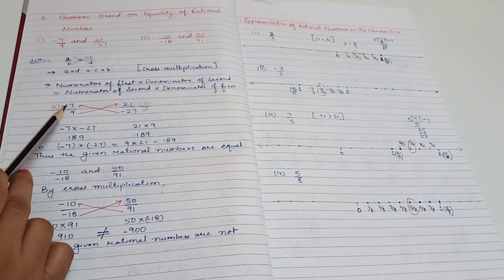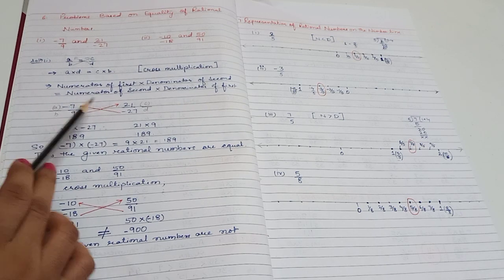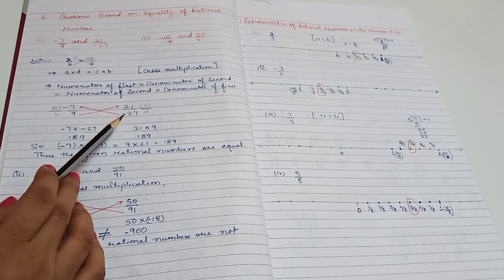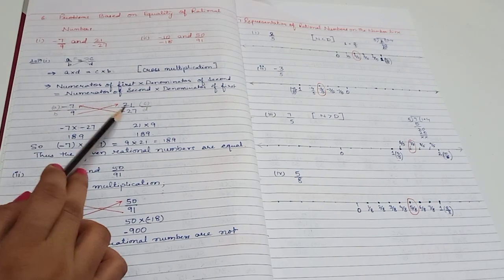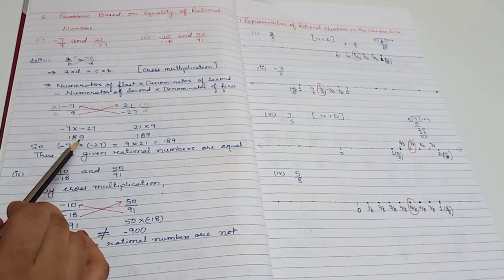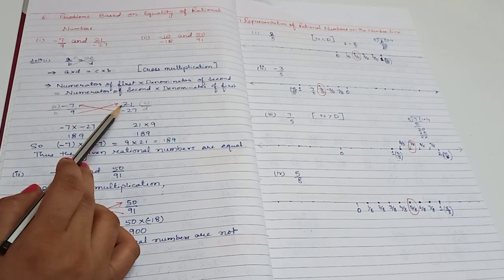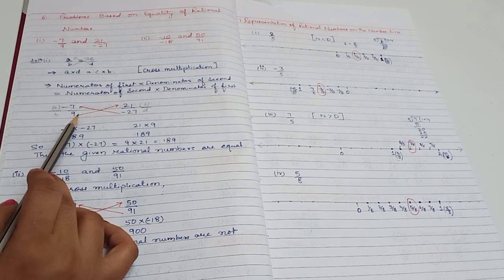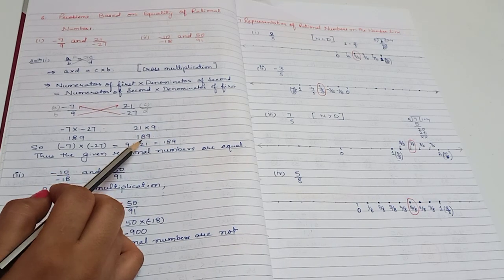So here let us do cross multiplication. You can see minus 7 will get multiplied with minus 27. When we multiply minus 7 with minus 27, we will get 189. Now the next one, we need to multiply 21 with 9. When we multiply 21 with 9, we will get 189.